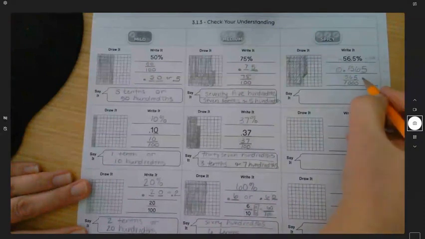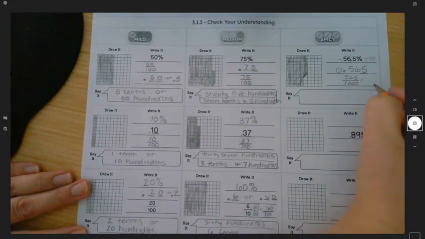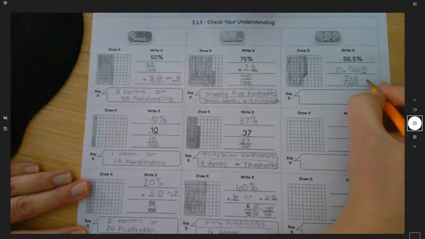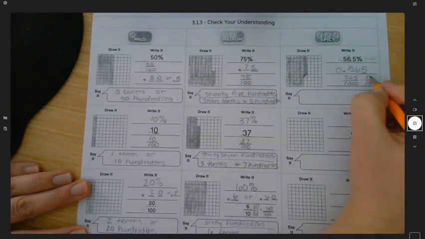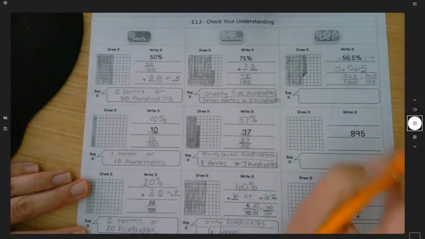You could also combine decimals, and since percent is out of 100, you could do that, and then your top would be 56.5. So both of those are correct.